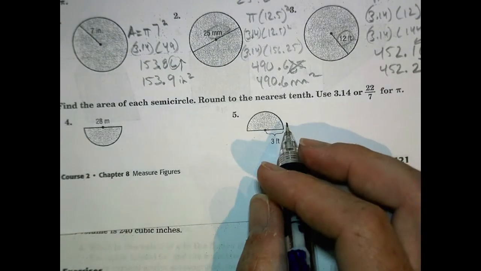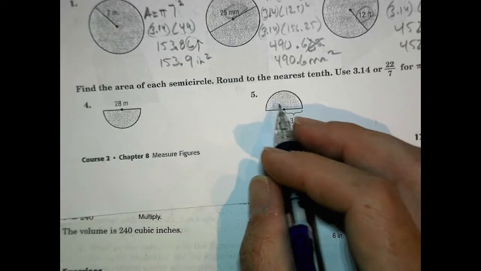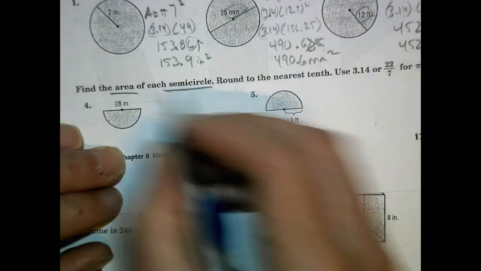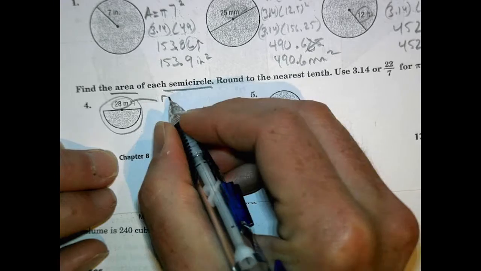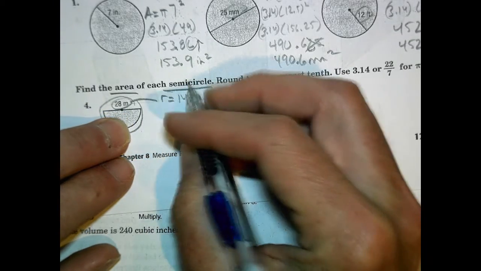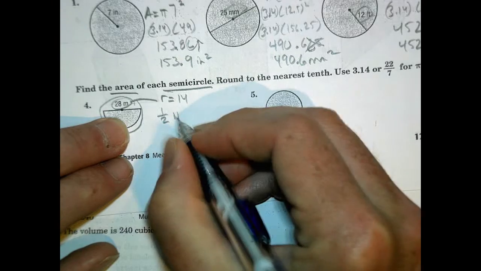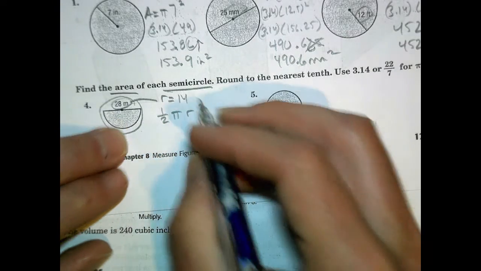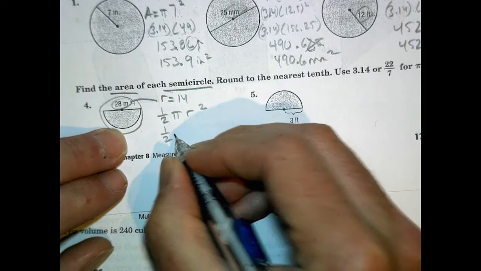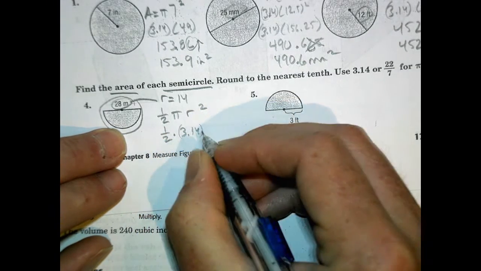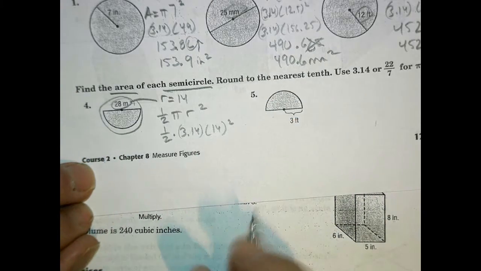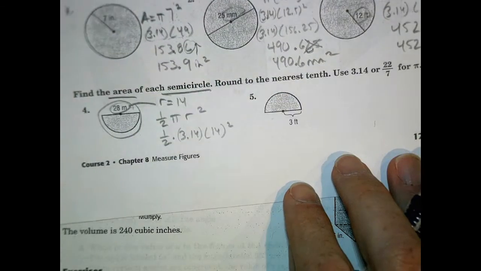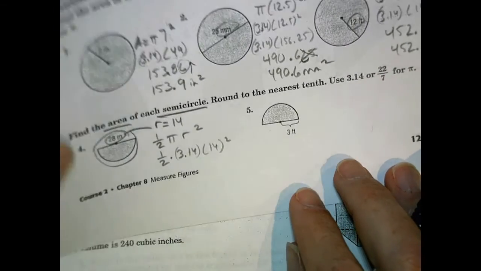So if I'm doing the area of a semicircle, just be careful. In this case here, they gave us the diameter. I got to cut that in half to make the radius equal to 14. Now I can do 1/2 of pi r squared for the semicircle formula. So I have 1/2 times 3.14 times 14 squared, and then we do the computation and get that solved out there. So that's the idea with today's little lesson. We're going to go ahead now and work on the practice problems here.